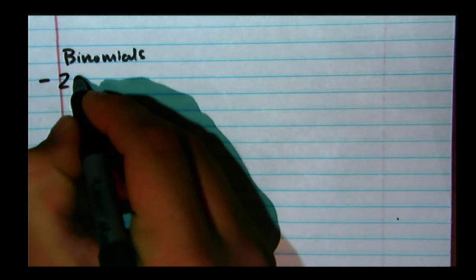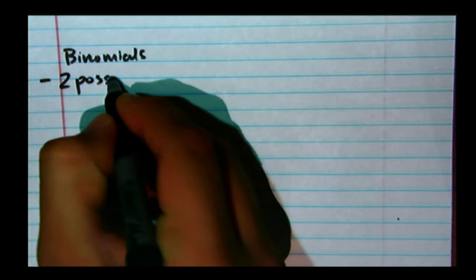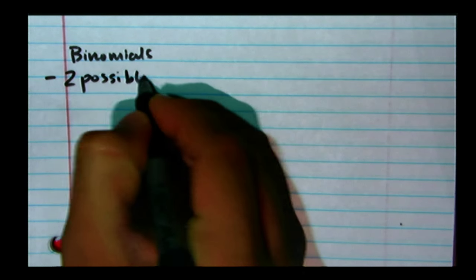Binomials, again, it's just the way the numbers have a tendency to fall, is that they have several characteristics about them. I know that if you go into chapter 4, in the binomial, two possible outcomes: a success and a fail.